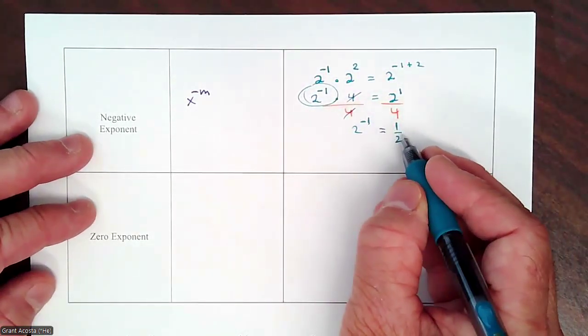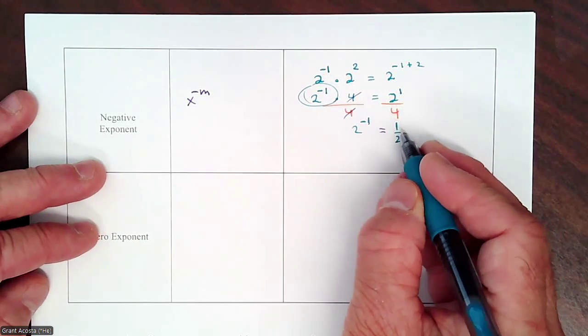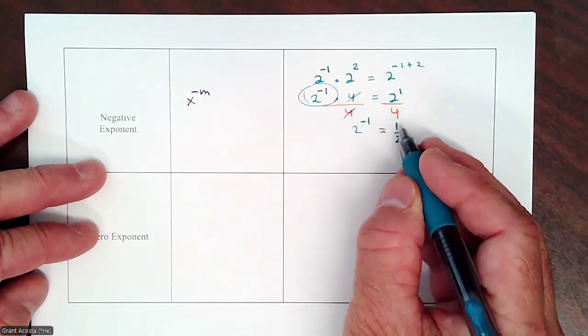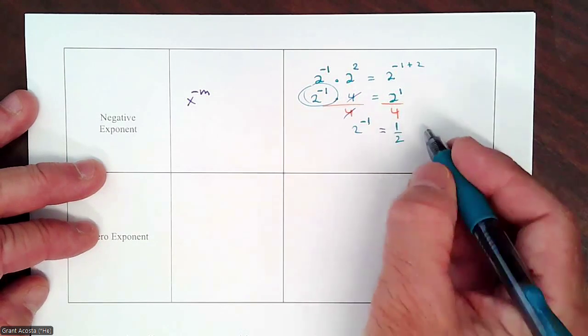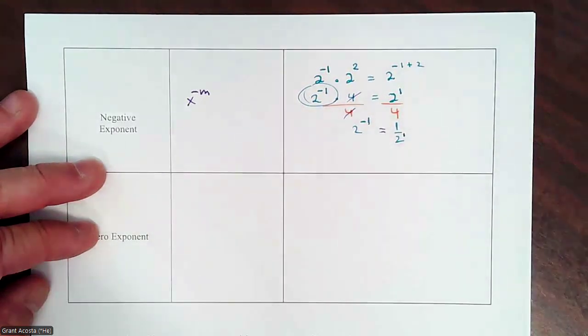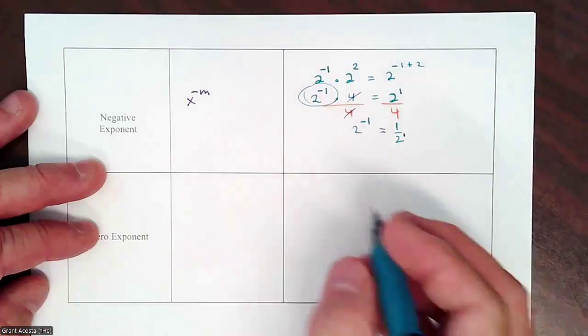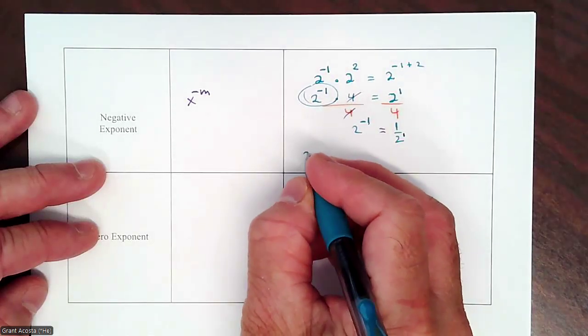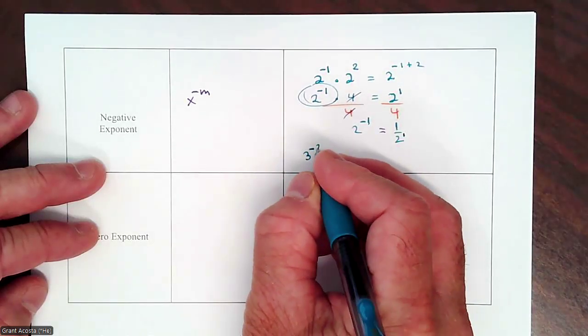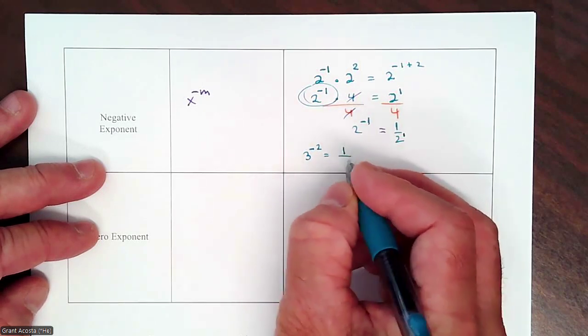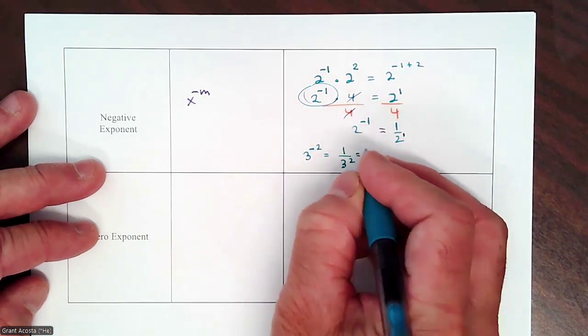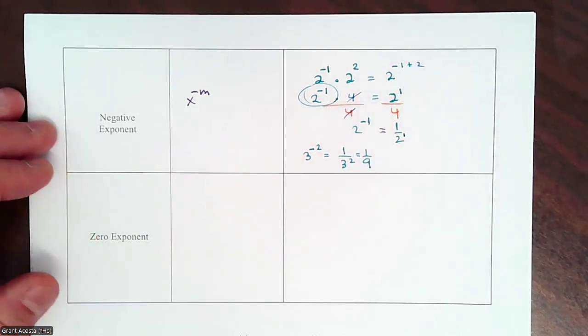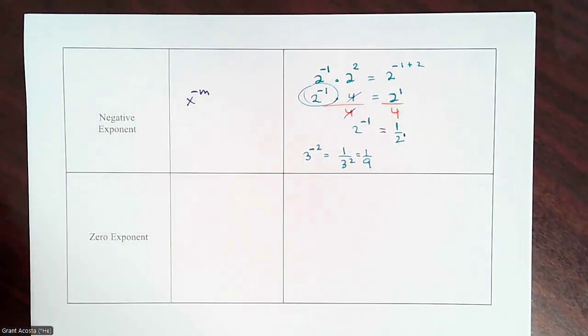And so what this hopefully will be convincing you of is that 2 to the negative 1 is the same as 1 over 2, and I'm going to emphasize 1 over 2 to the first power. Because I could do the same thing if I wanted, for example, 3 to the negative 2. That would be the same thing as 1 over 3 squared, or 1 over 9. So a negative exponent doesn't make anything negative, it makes it a fraction.